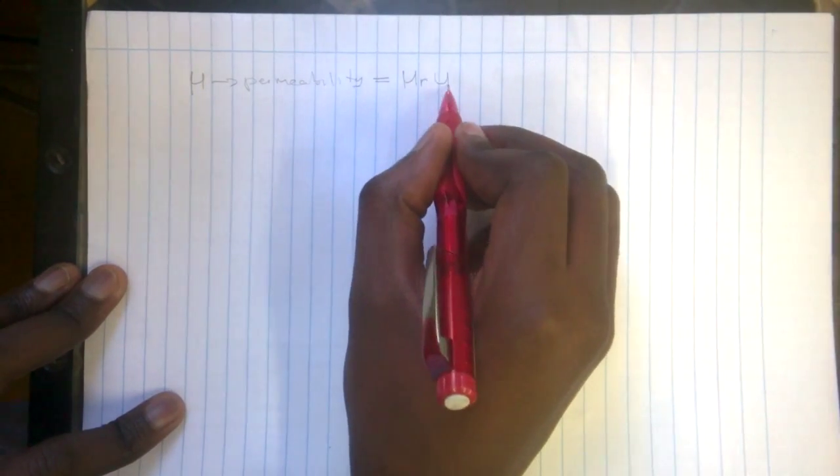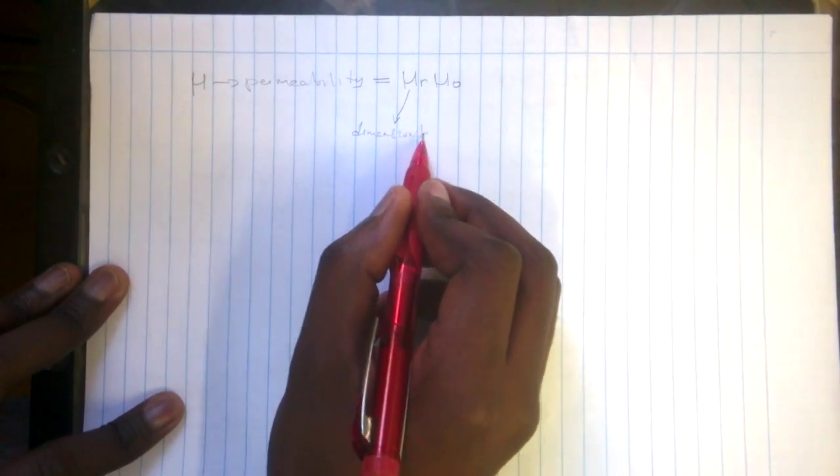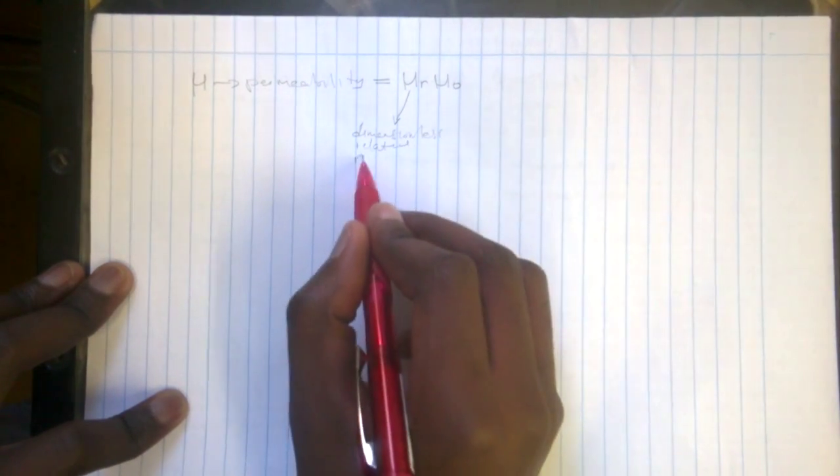Okay, from now, we must also know that this permeability can also be represented as equal to UR UO. UR is dimensionless relative permeability.